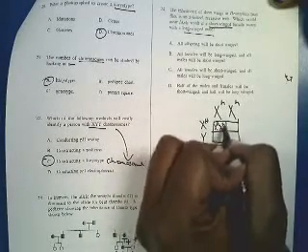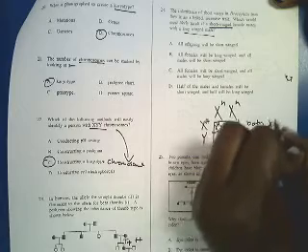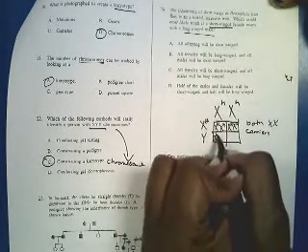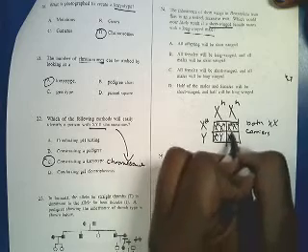Okay, so I'm going to cross it. So both females are carriers. And then, oh, sorry guys. The males are affected.